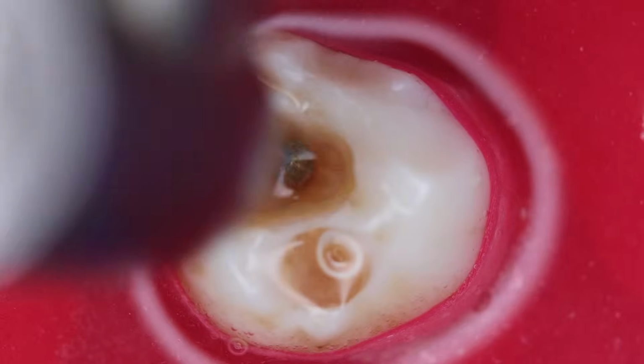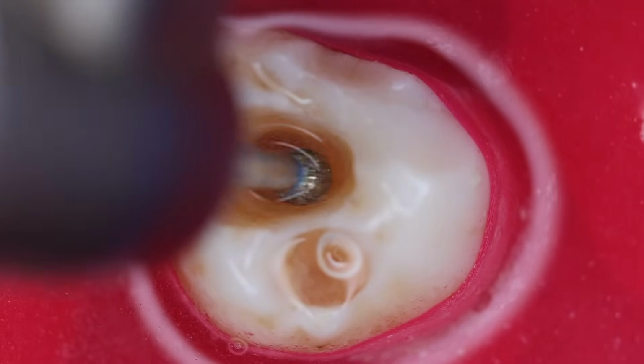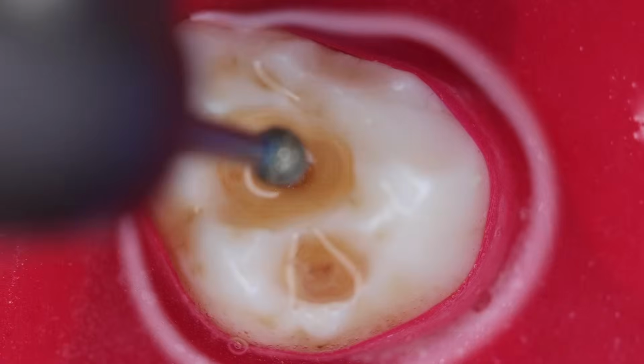Remember, do not go deep inside. Once you have obtained the drop, you need to just concentrate on removing the roof of the pulp chamber.